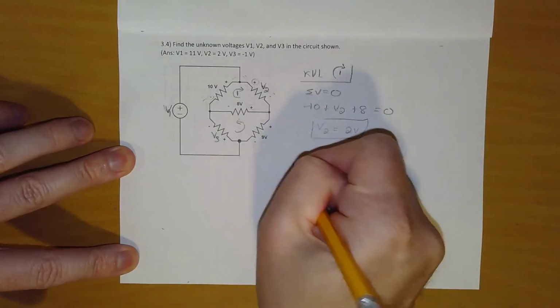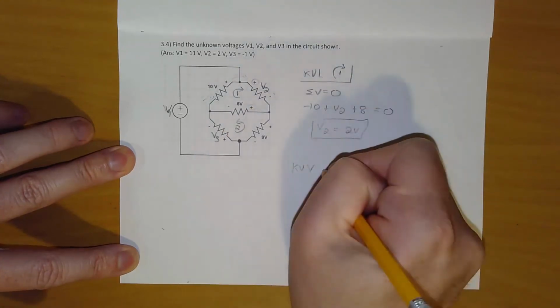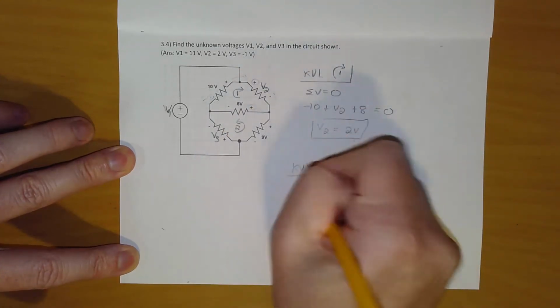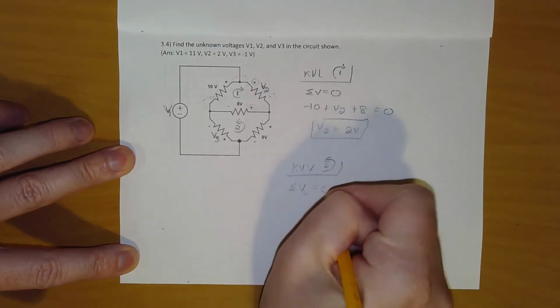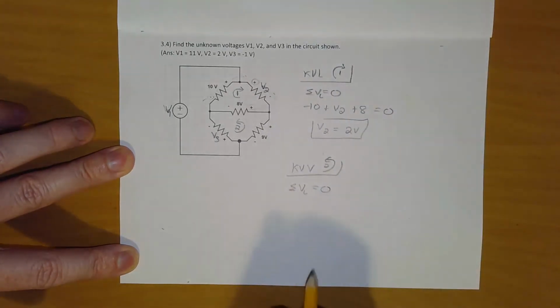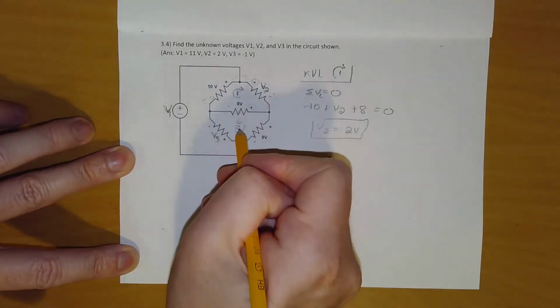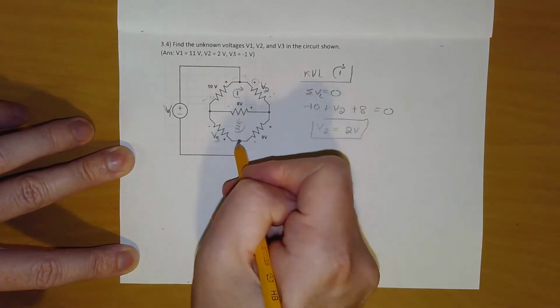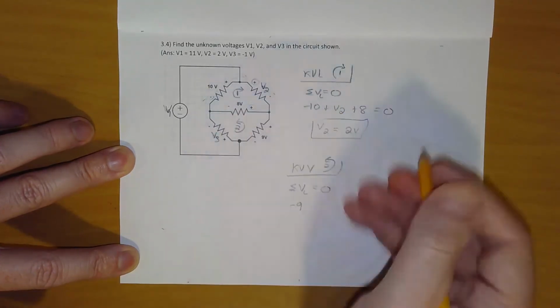Same thing, KVL, and we'll call this 2. We'll go around 2 in this direction this time. So this is the sum of voltages around a loop equal to 0. I'll just start here. I'm going to go this way this time. I'm going to follow my loop direction. So we're going to end up with minus 9 plus 8.